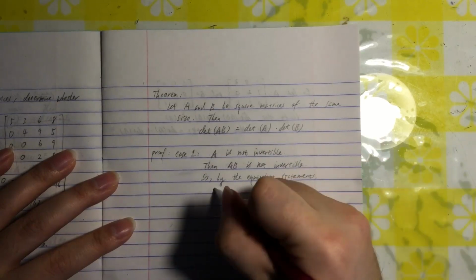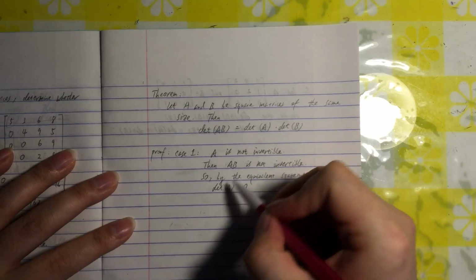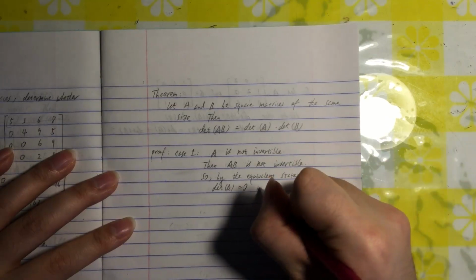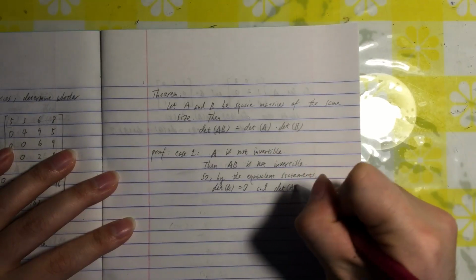Then, by equivalent statements, if A is not invertible, determinant of A must be 0. And since AB is not invertible, determinant of AB is also 0.